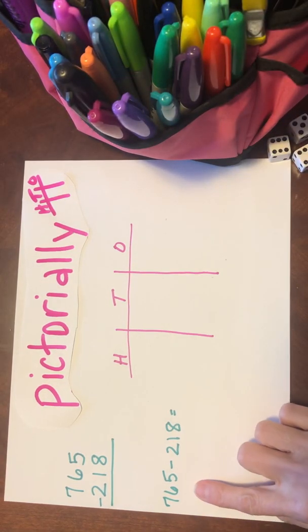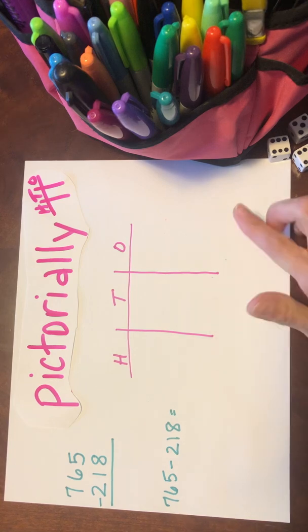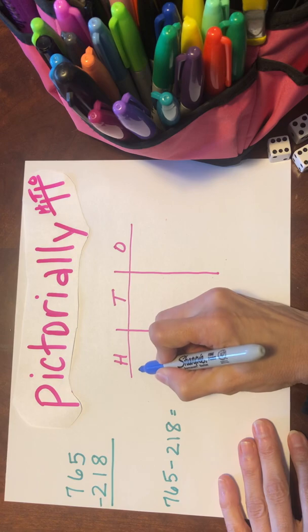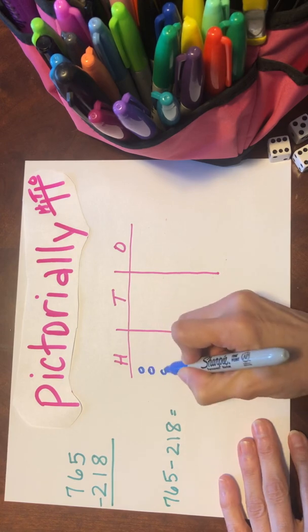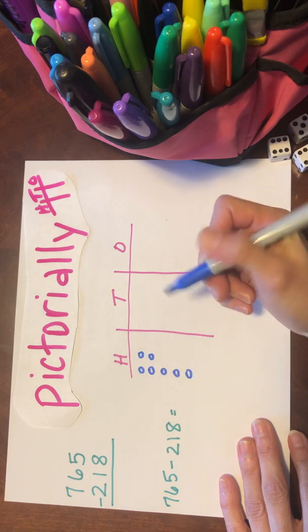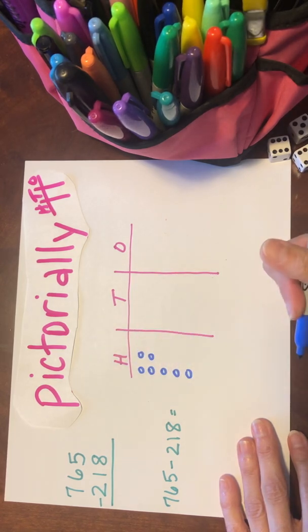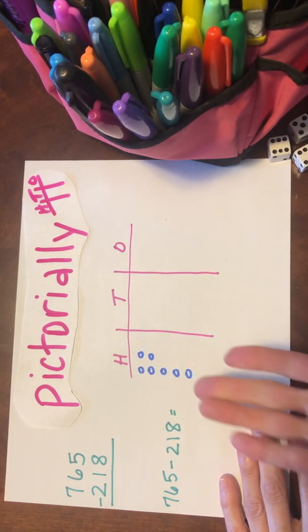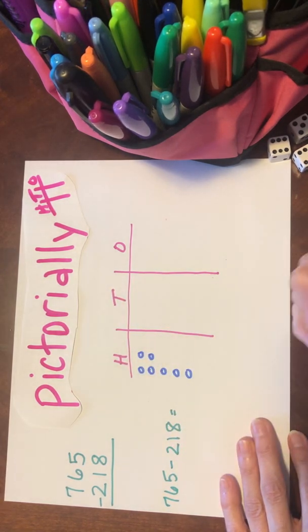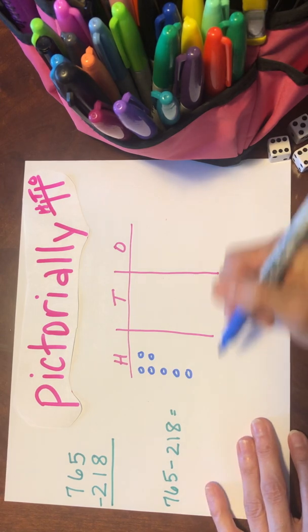So we have 765. I'm going to use little circles to represent these place values. In 765, I have 7 hundreds, and I'm going to draw them neatly in a vertical 10 frame position so that I can look at this really quickly and I know 5 is here and I know 2 is there. It makes it really easy to visually count them when you are organizing them.